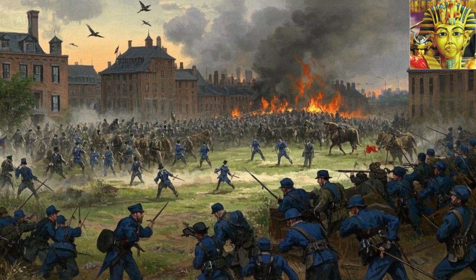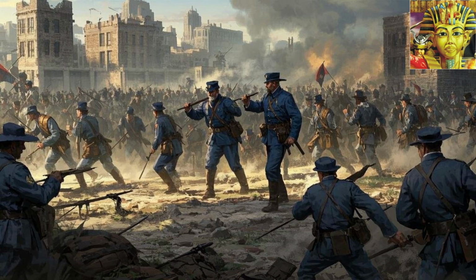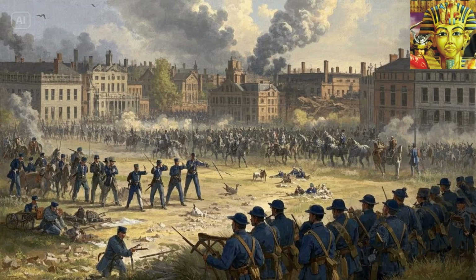He had been relieved of his command in 1862 due to his cautious approach to warfare and his reluctance to engage the Confederate Army aggressively.